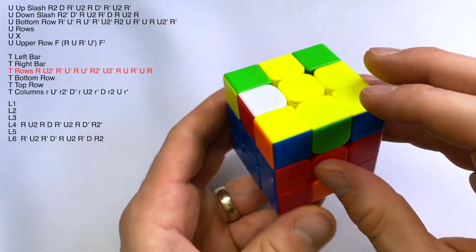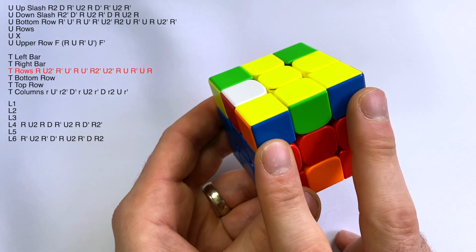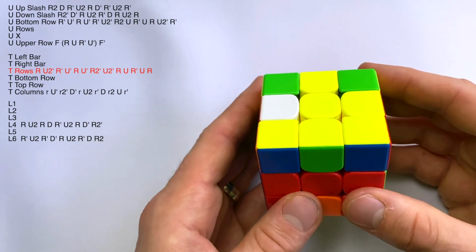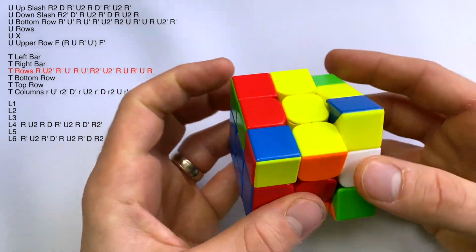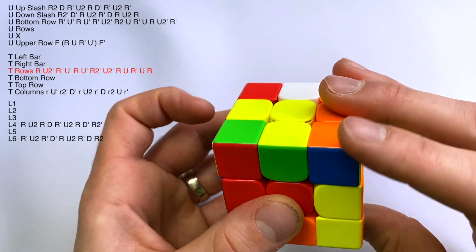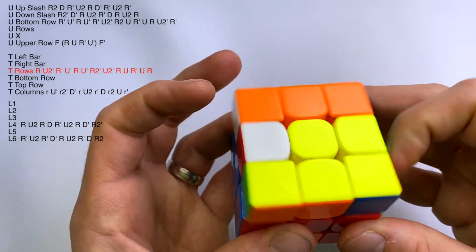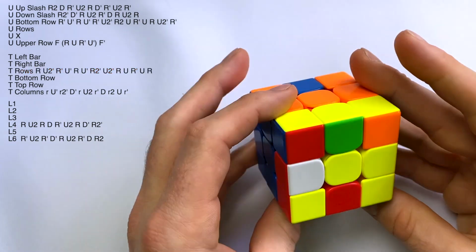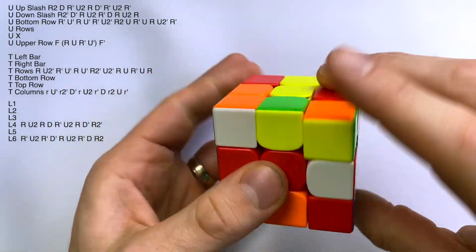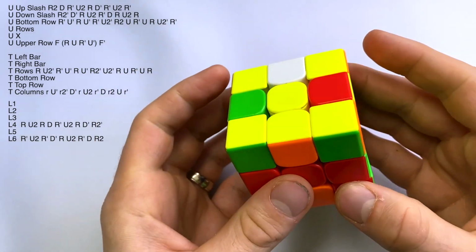colors on top and matching colors in back, you do the exact same algorithm backwards. So R, U2, R prime, U prime, R, U prime, R2, and that goes right into another Sune. So when we have this case, we do Sune starting from the back.